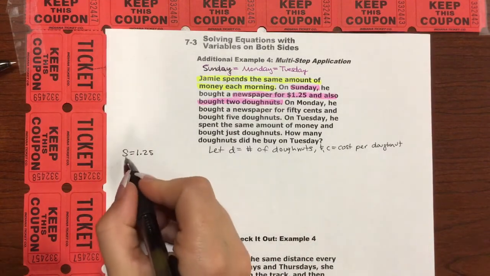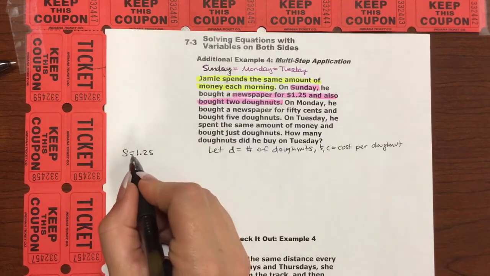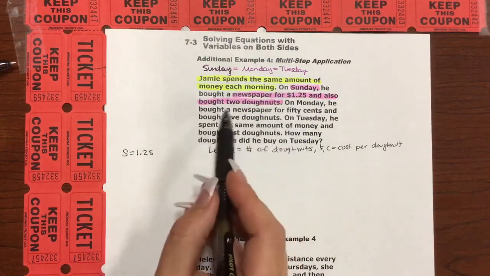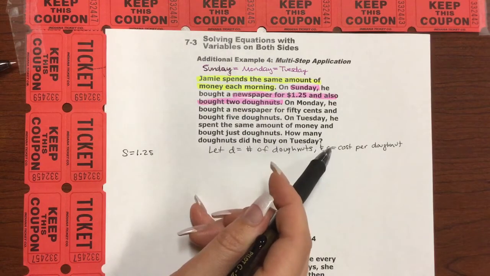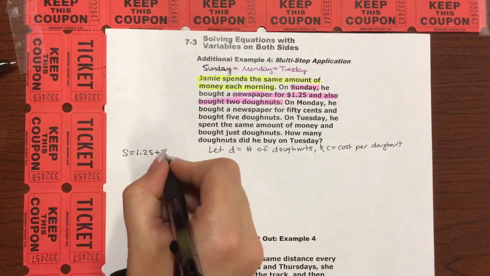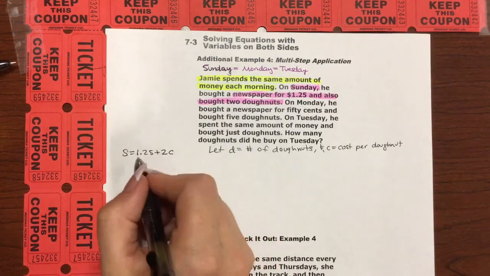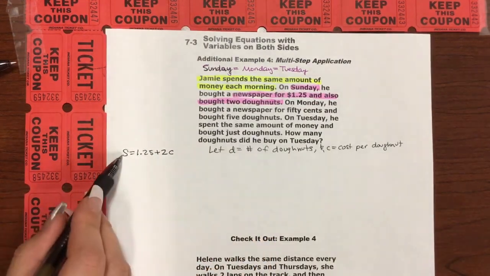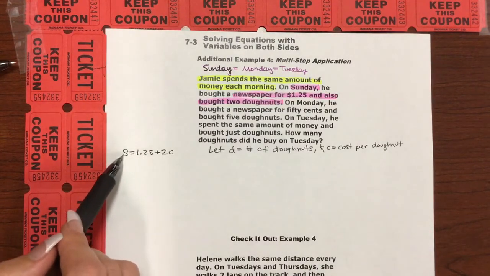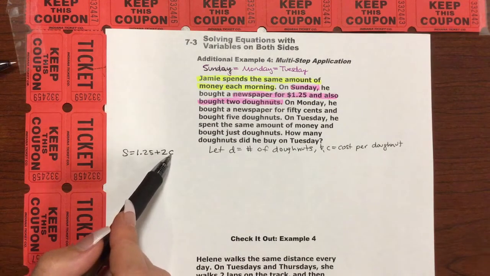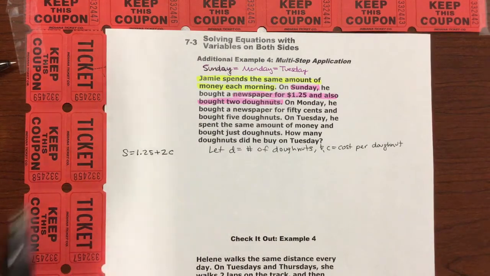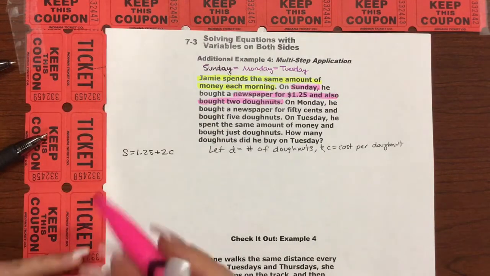So for Sunday, the total cost for Sunday equals $1.25 for the newspaper and also 2 donuts. So he bought 2 donuts, but we don't know the cost of each donut, so it's going to be plus 2C. Now this represents the total cost for Sunday, and these are the parts that make up that total cost. So $1.25 for the newspaper, and then 2 donuts at a cost per donut that we have to figure out. Okay, so that is Sunday.